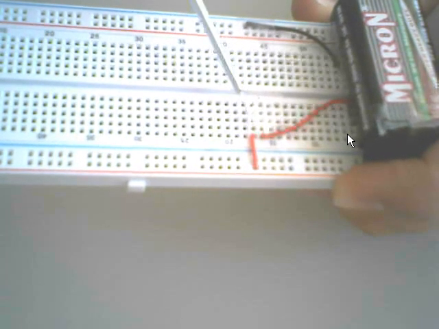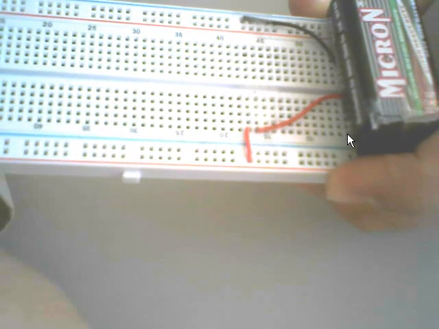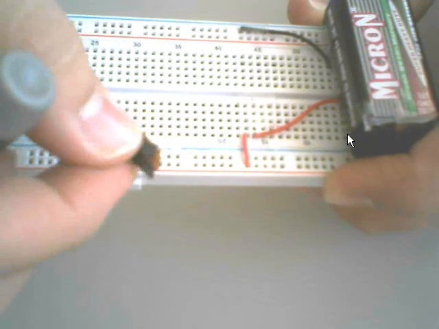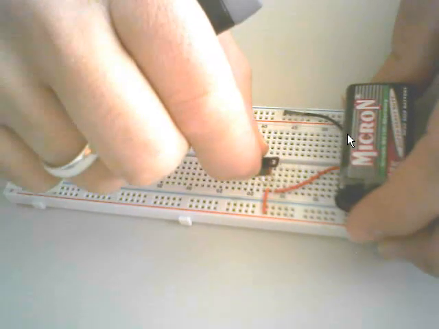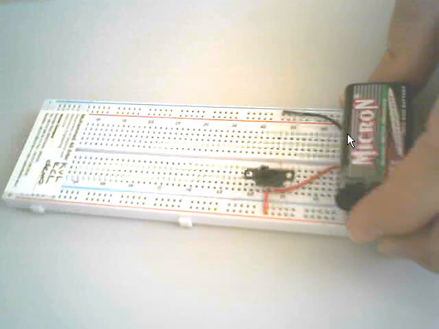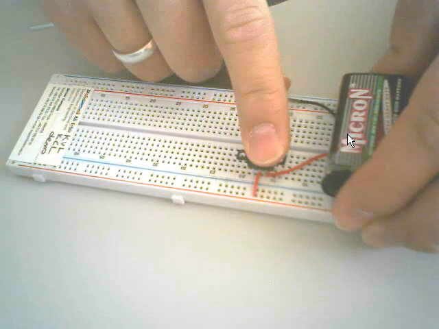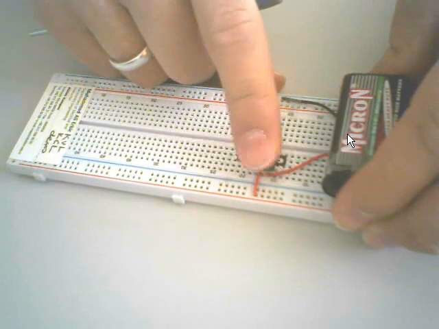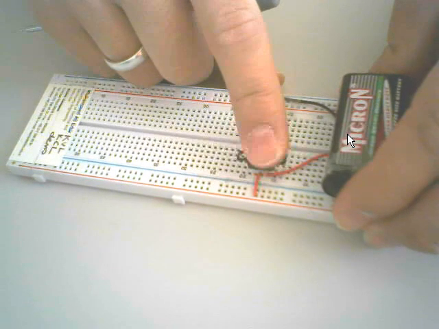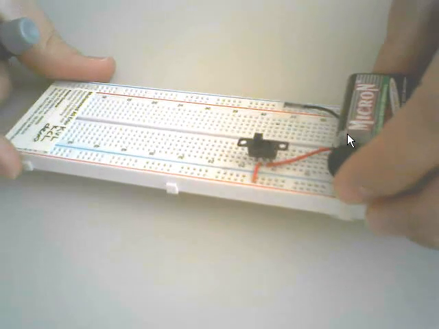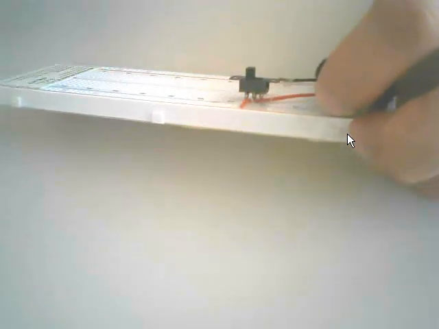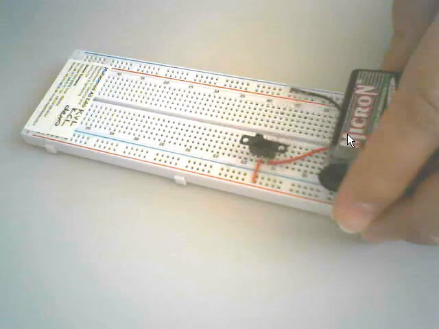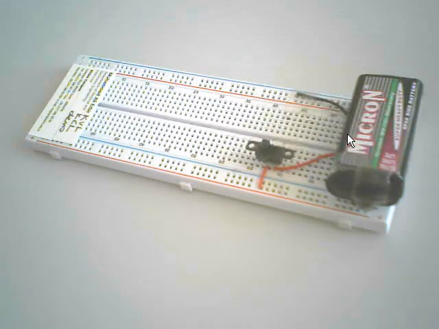I have made a discontinuity here because I will put a power switch. I will insert it, so whenever I want to turn it off, I can adjust this switch, so I can turn the circuit off easily. Now it's in the off state. Let's look at our circuit.